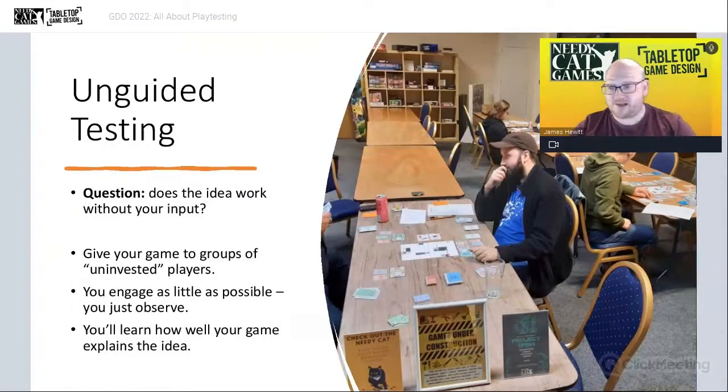And basically, this was a late-stage test where I just gave everyone a set of components, a rule book, and stood back. What you're asking here is, does the idea, whether it's the full game, whether it's something that you've just put in and you want to try out, does the idea work without your input, without the designer being present? You are giving this now to a group of completely uninvested players, and by completely uninvested, what I mean is they not only don't know the game, ideally they don't care about whether it's any good.